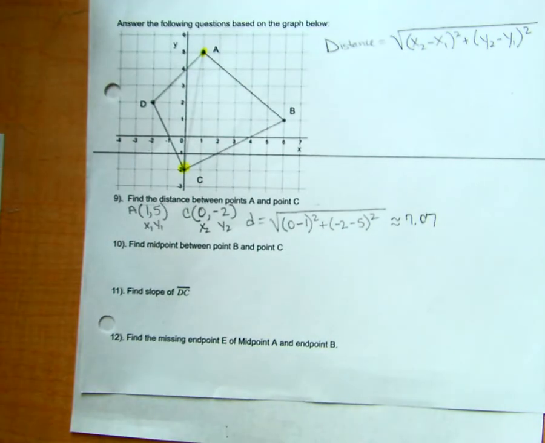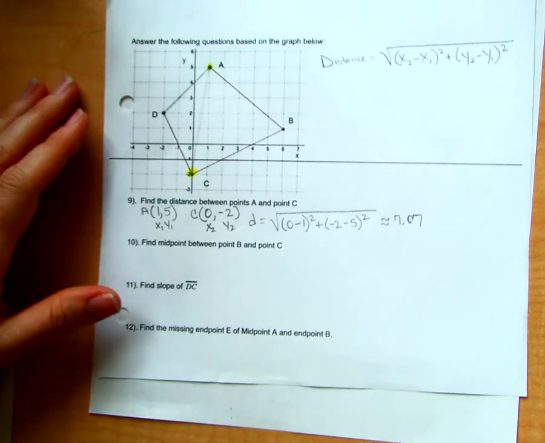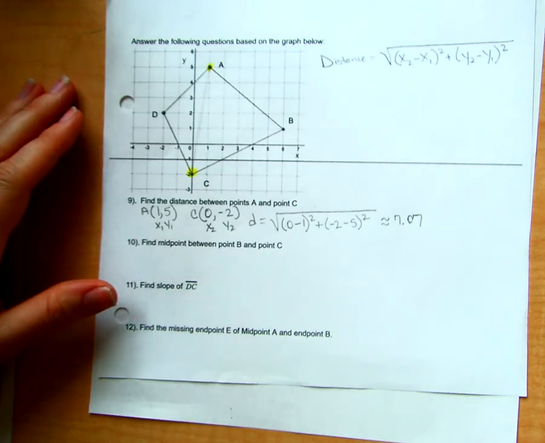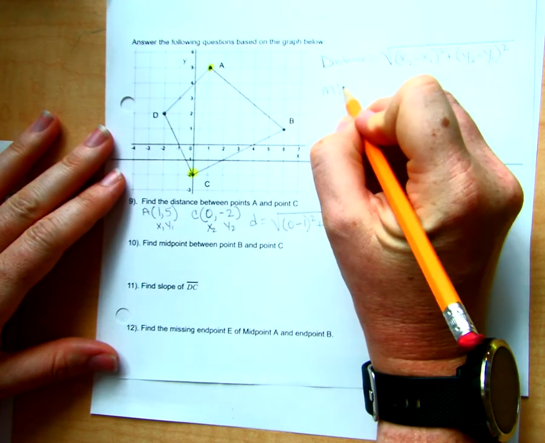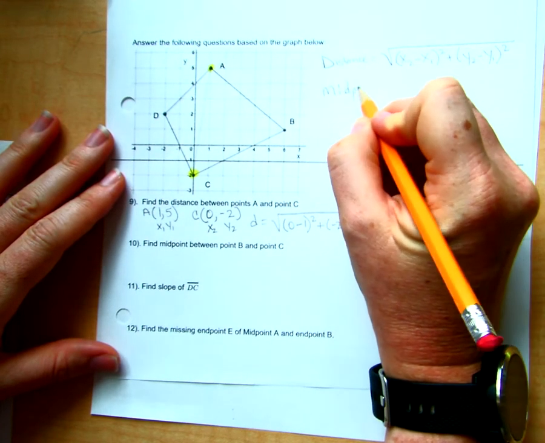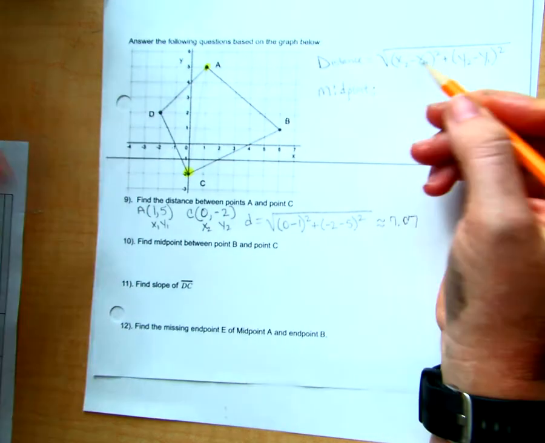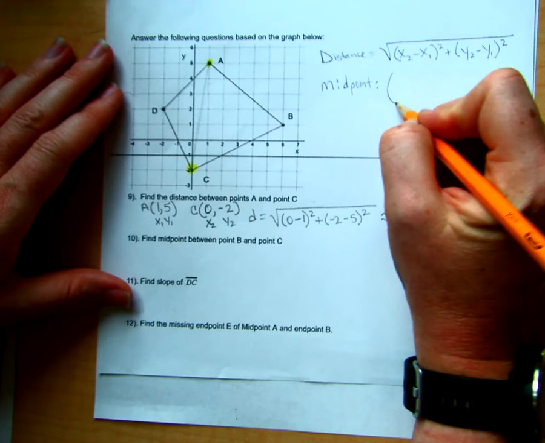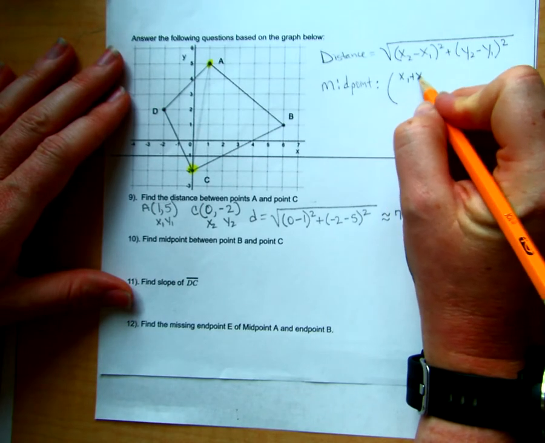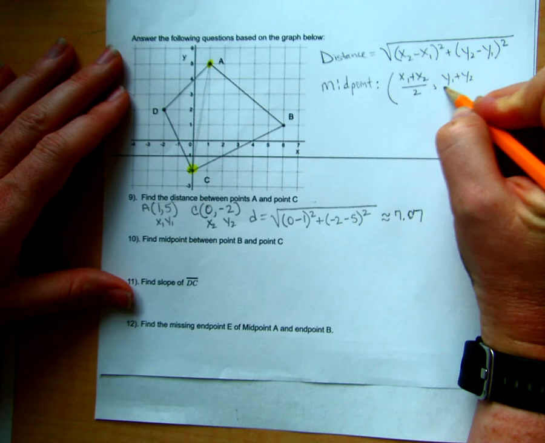All right, if I want to talk about the midpoint between B and C, we've only talked about this about 456 times this year. The midpoint formula is the sum of the x's divided by 2 and the sum of the y's divided by 2.